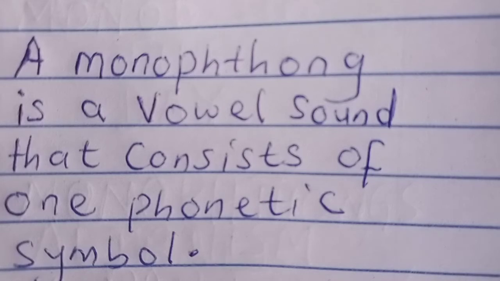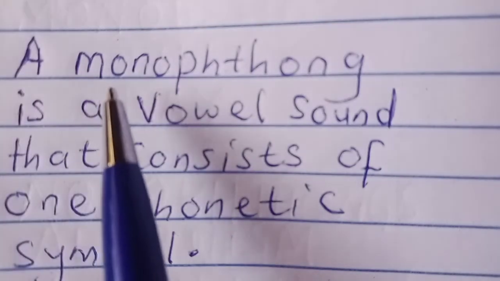Now, there are some sounds in English where the entire pronunciation will be a glide from one sound to another. It's what you call diphthongs, okay? Where you glide from one sound to another. But that is not the case for monophthongs. In the case of monophthong, the entire pronunciation is just one sound, okay? And that is why it is represented by one phonetic symbol to indicate that the entire pronunciation is just one sound. And that is why it's called mono, okay? Monophthong.